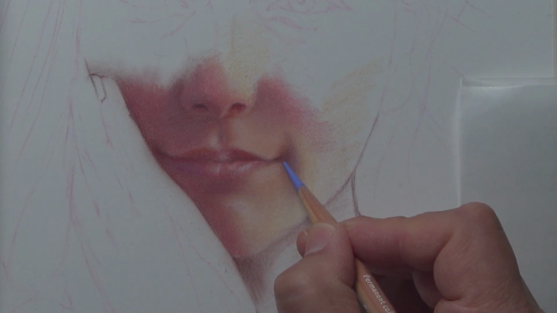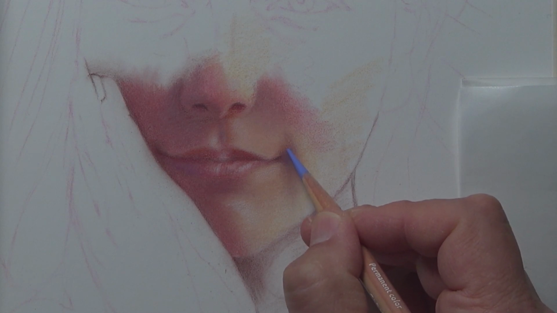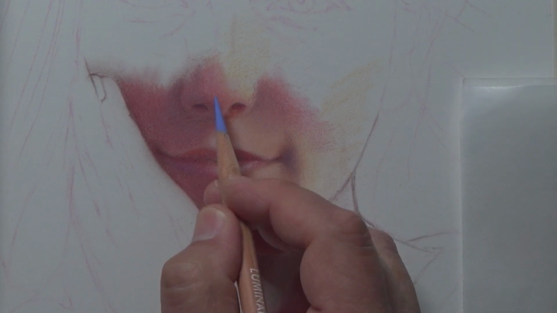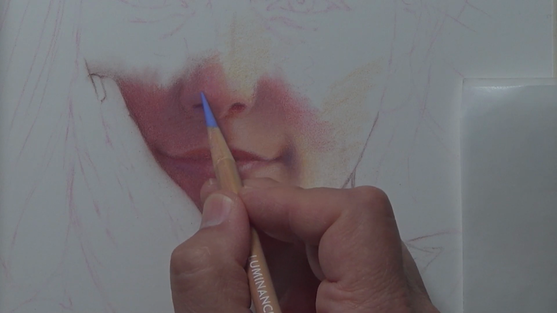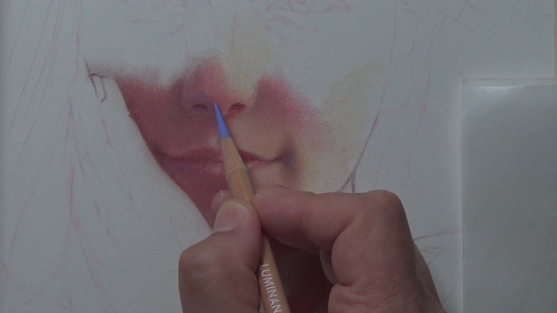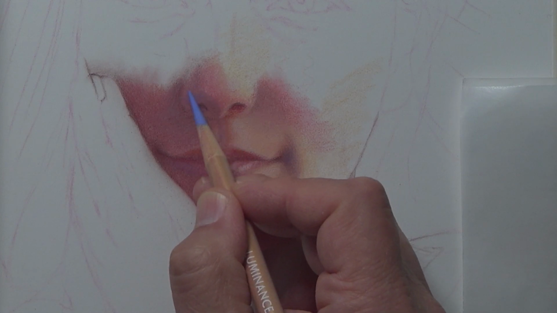look and feel. Also, a good idea to put it in several other shadow areas. Such a great color. Right up here, we could add it right up there.